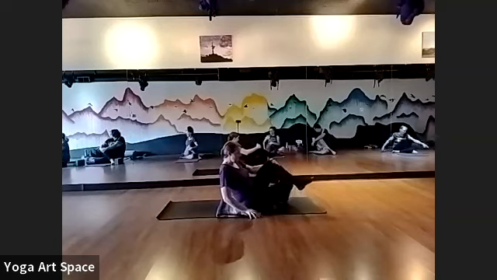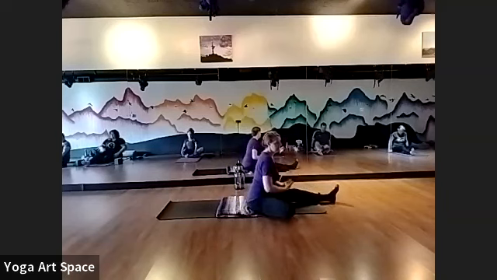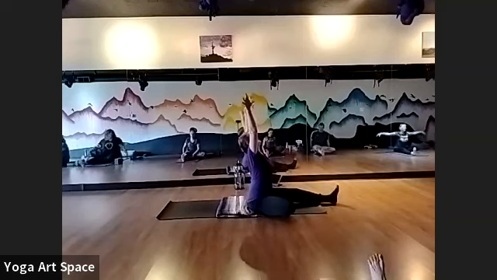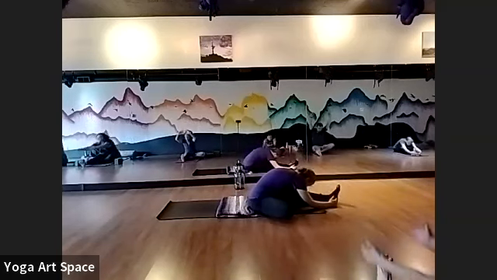Release the twist. Keep the right foot tucked into thigh, left leg extending forward. Buckle arms up to the sky, combining all the elements. And breathe forward.